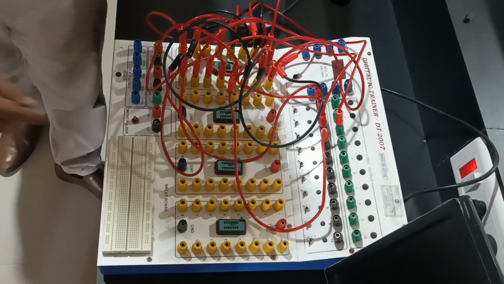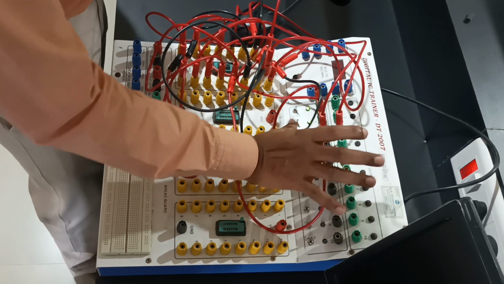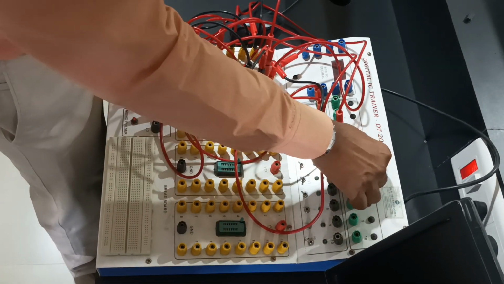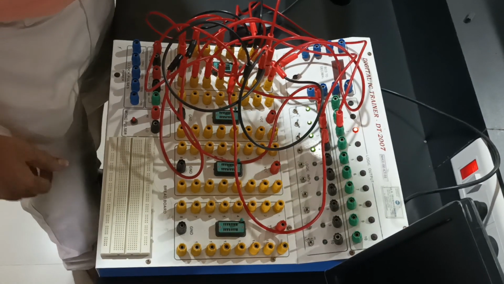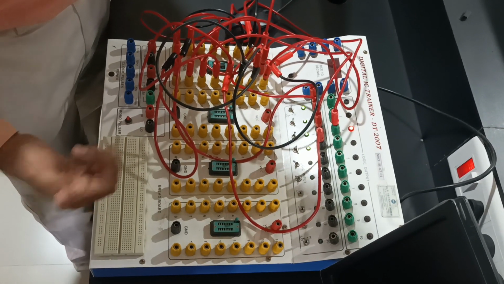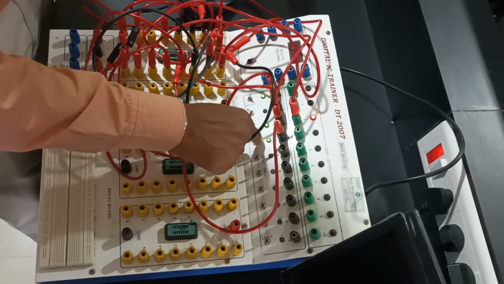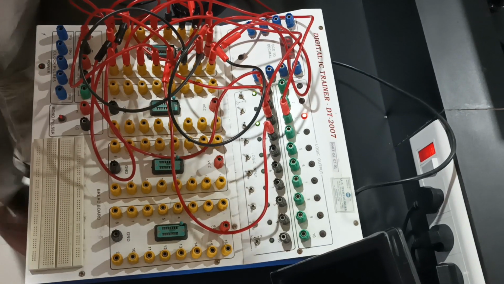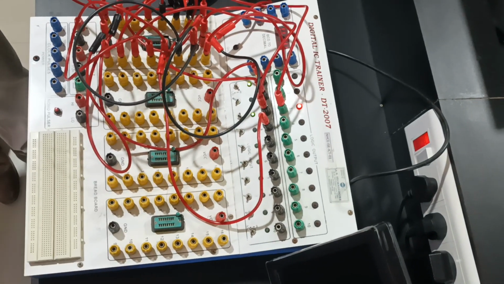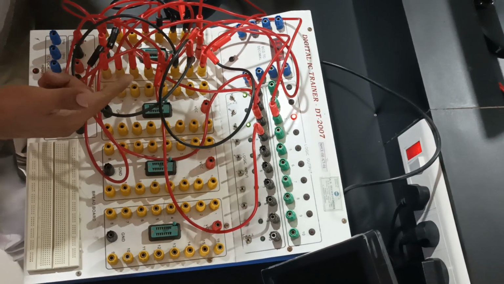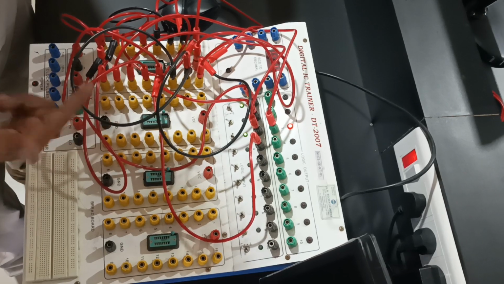And similarly, for the case 1, 1, 1, 1, the output is equivalent to 1. You can also verify from the previous slide which I have described. Similarly for 0, 1, 0, 1, you can see the output is 1, which can also be verified from the table which you have seen. Similarly, you have to verify all the 16 combinations to see whether you are getting the output.